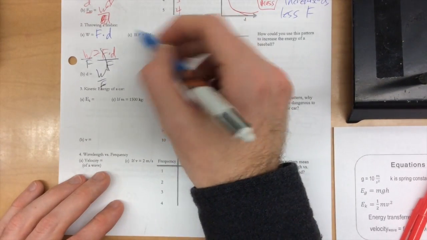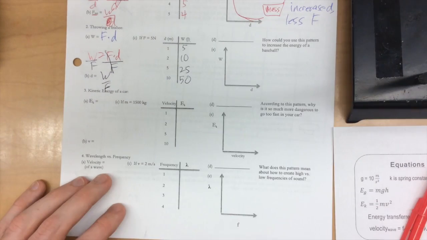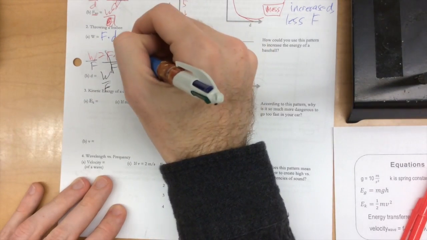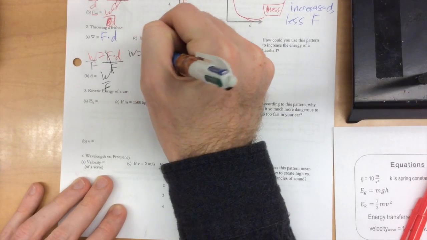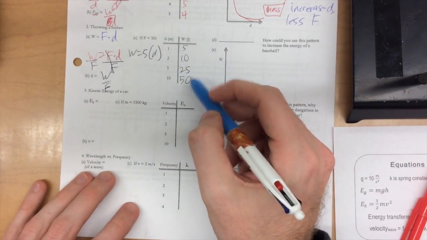But in this case, F equals 5, so we're actually going to use this equation. We're going to find the work at these different distances. And all I did was plug in work equals 5 times D. These different distances, we get this. So we've got a nice linear relationship here.